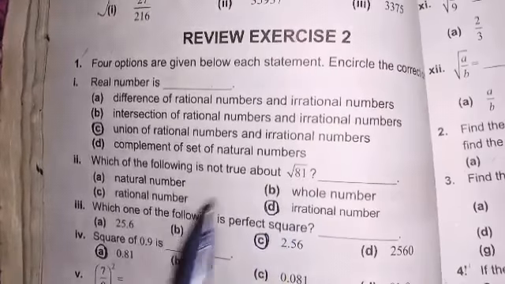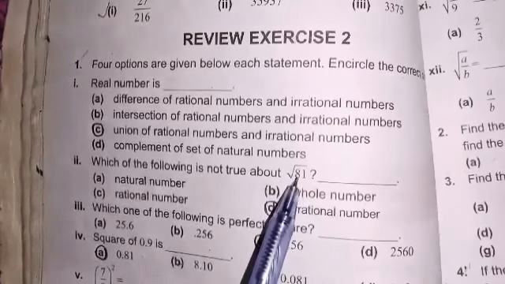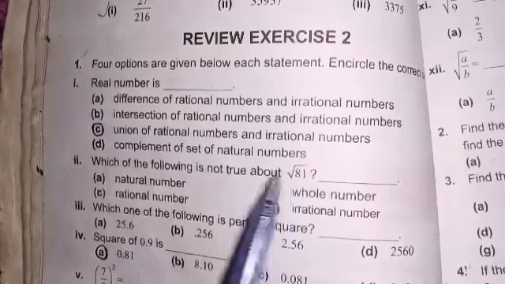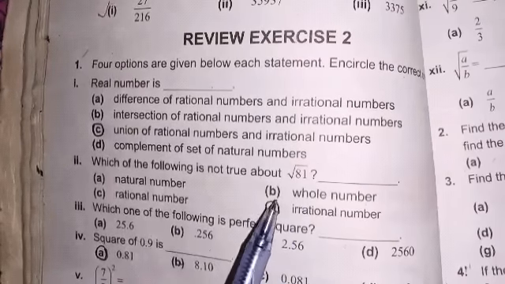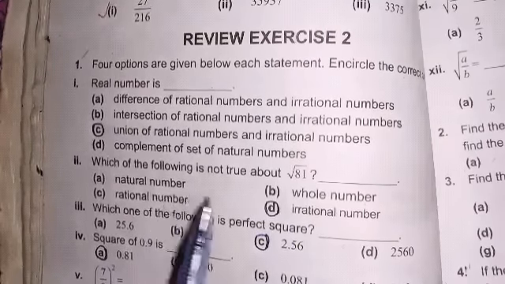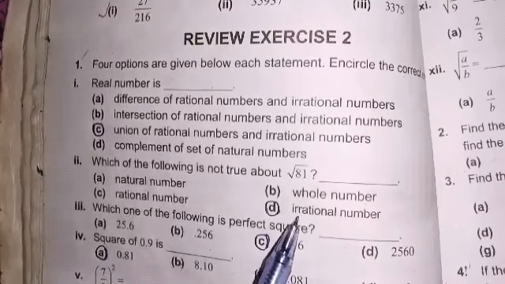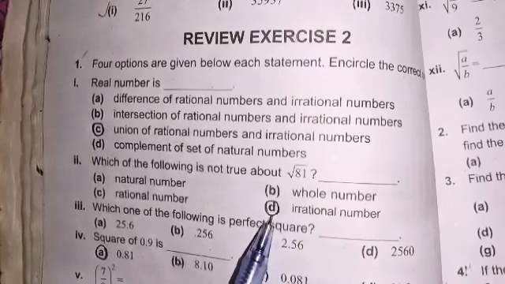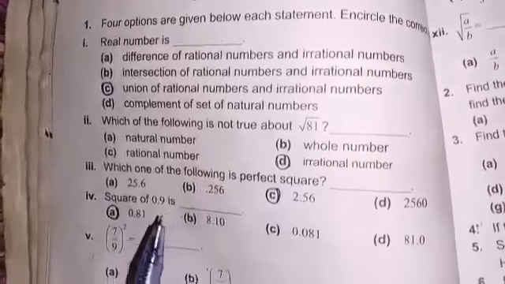Our second statement is: which of the following is not true about square root of 81? Students, as you can see, when we take the square root of 81 we get 9, and 9 is a natural number, it is a whole number, and it is a rational number, whereas it is not an irrational number. So option D is the correct option.